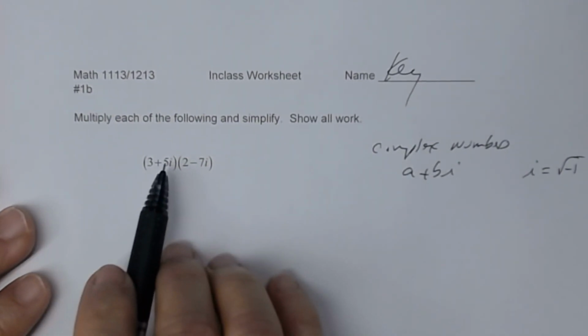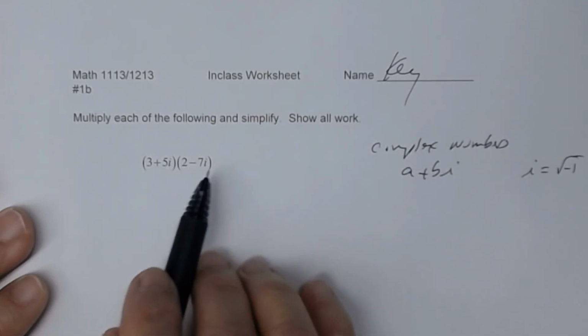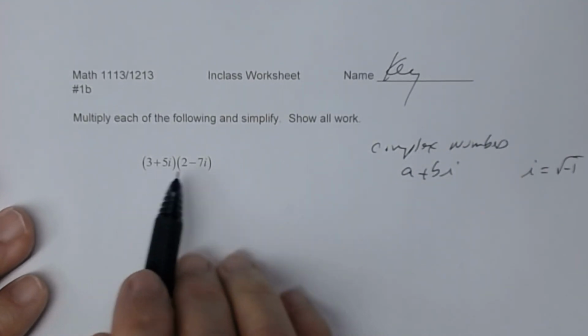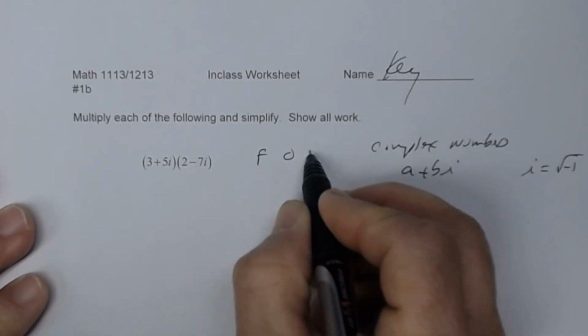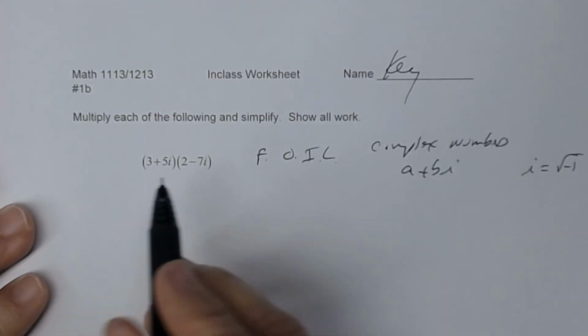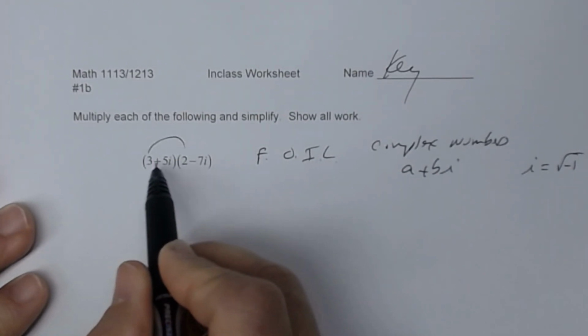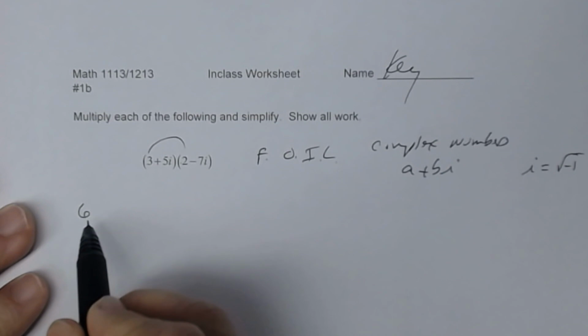But notice that this is very similar to what you did before when you multiplied two binomials with regards to polynomials. You use the FOIL method. So remember, first, outer, inner, last. First means you're going to multiply the first terms of each binomial. 3 times 2 is 6.